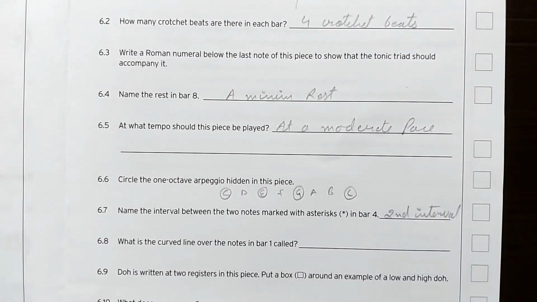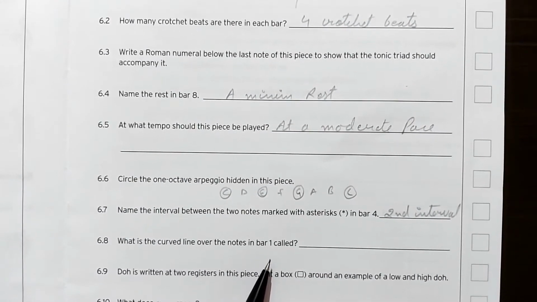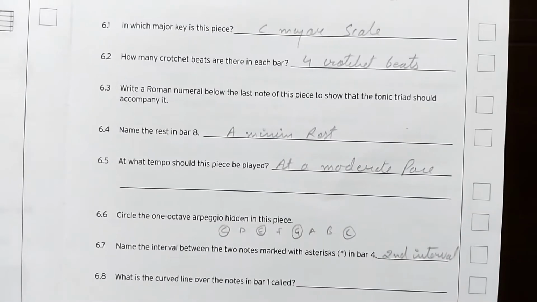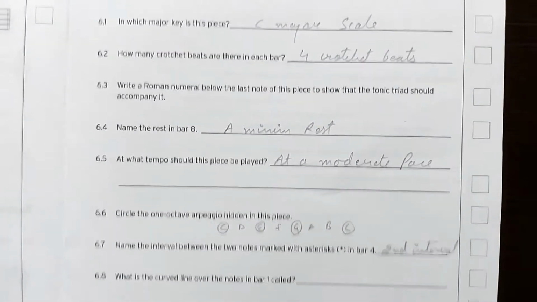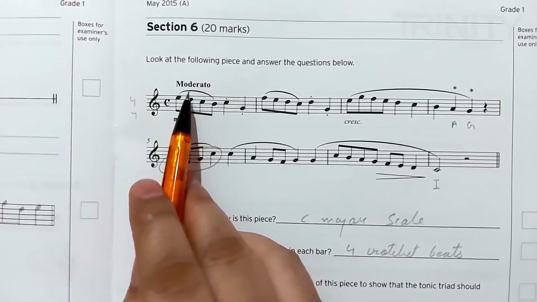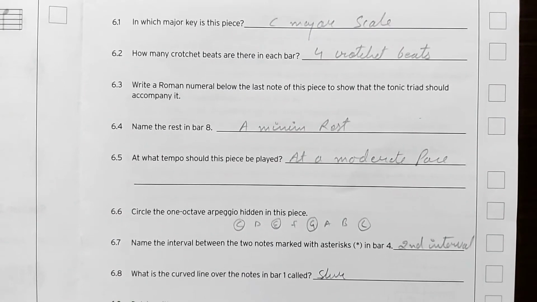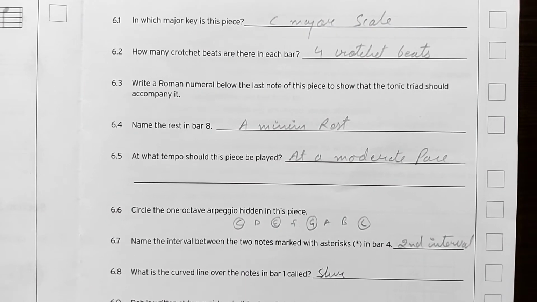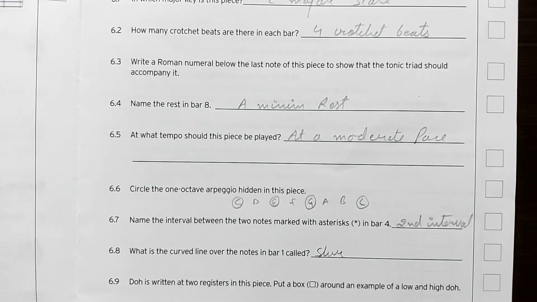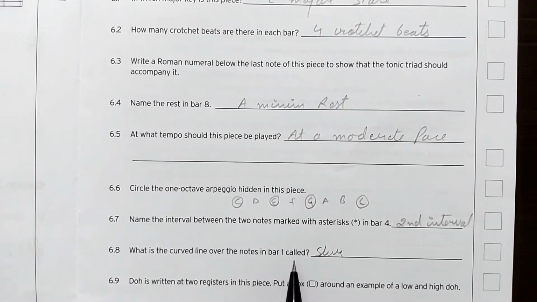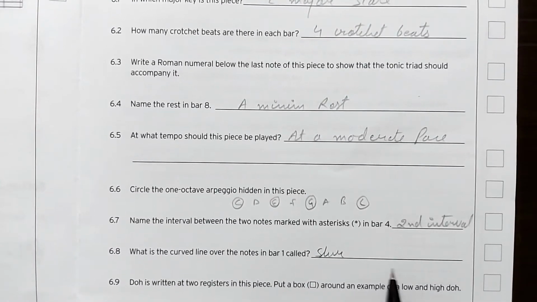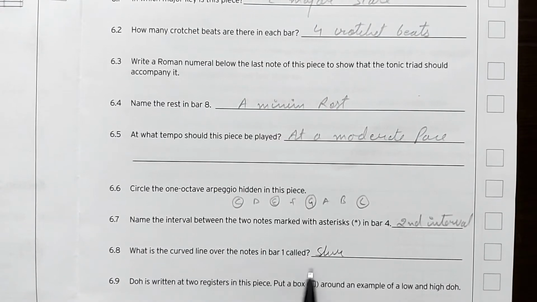Now the next question is, what is the curved line over the note in bar 1 called? It is called a slur. This line they are talking about is called a slur. You can write slur, or you can write play the marked notes smoothly. Slur means you play those notes smoothly. But they are asking only what the line is called, so that is a slur. If they ask what it means, then we can write that it means play those notes smoothly.